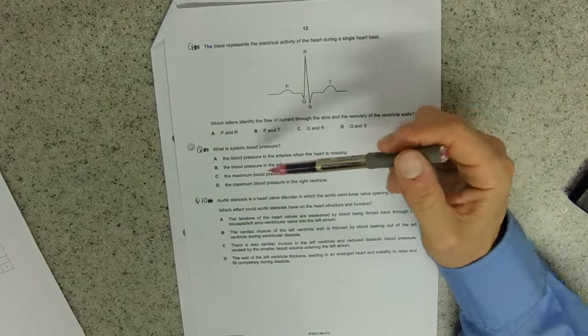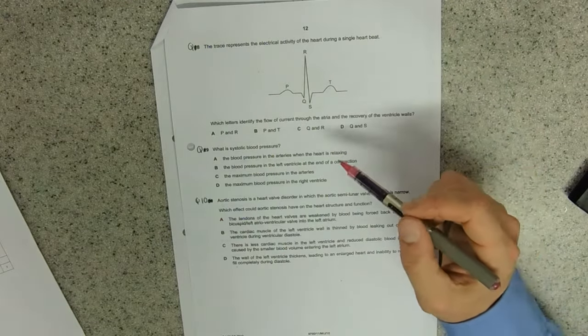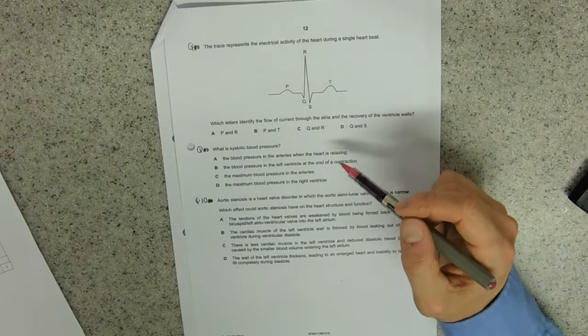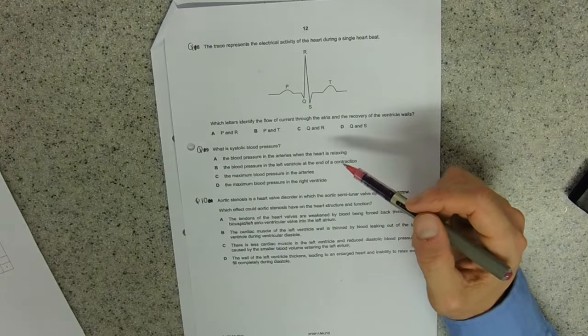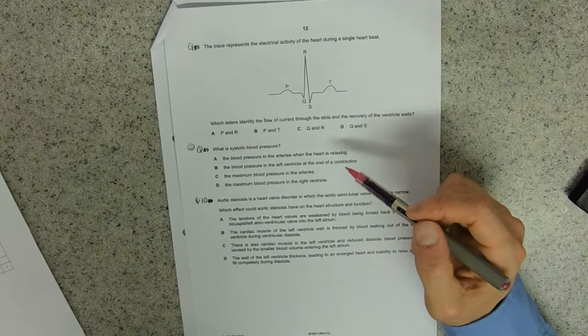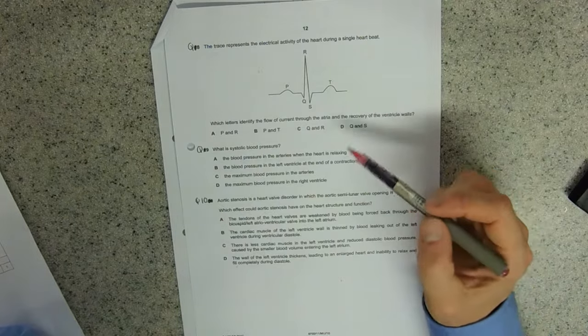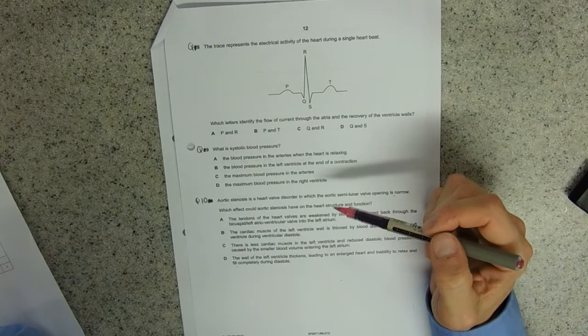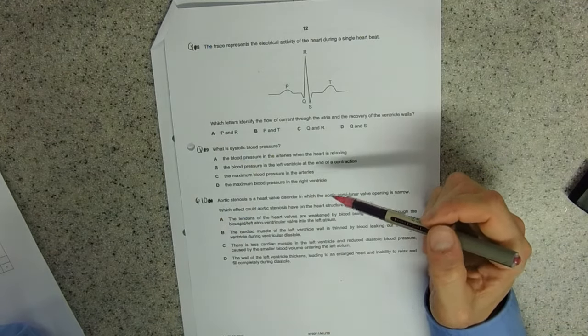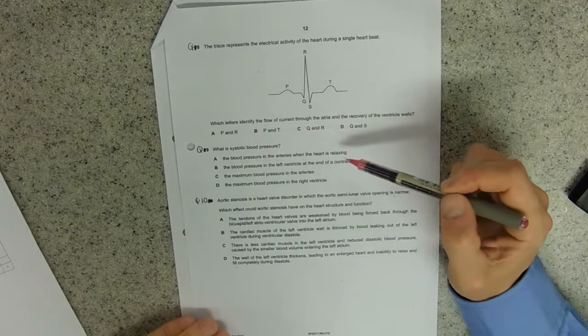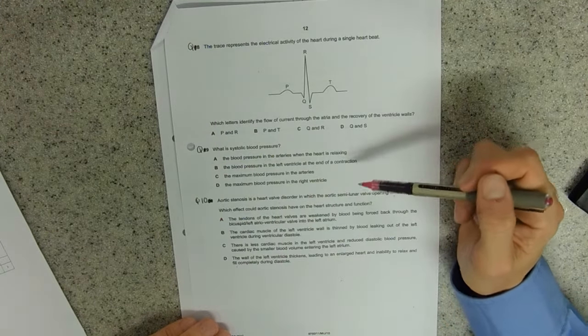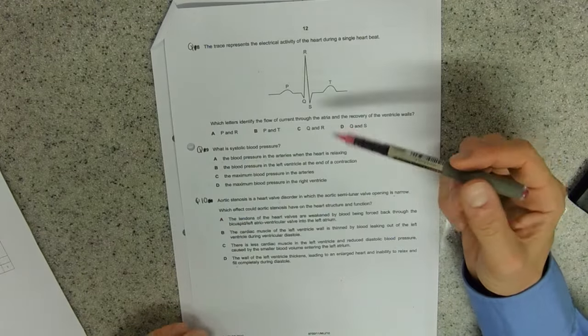It's systolic. Where's it going? Where do you measure this? So when they test your blood pressure, where do they put the sphygmomanometer? Where do they stick that? Do they stick it in your ventricles, or do they wrap it around your arm? There's a clue that should help you decide which part.